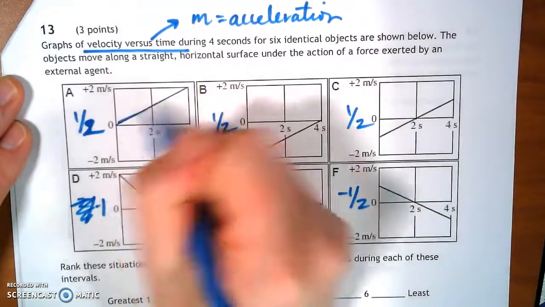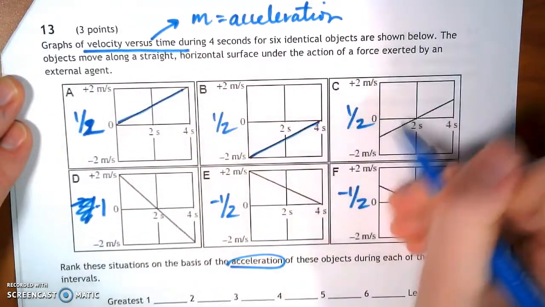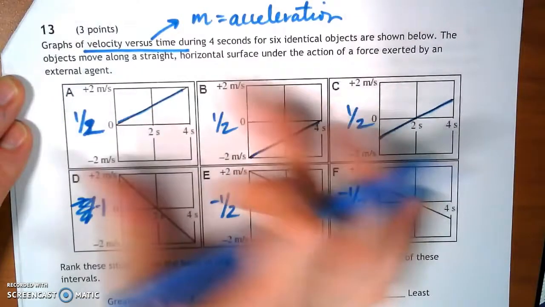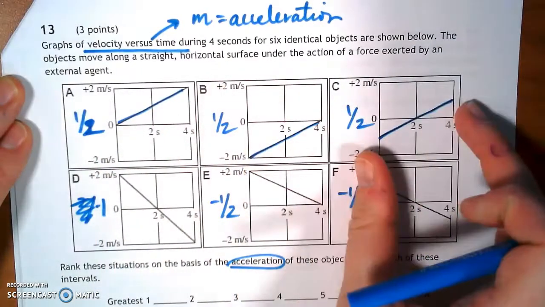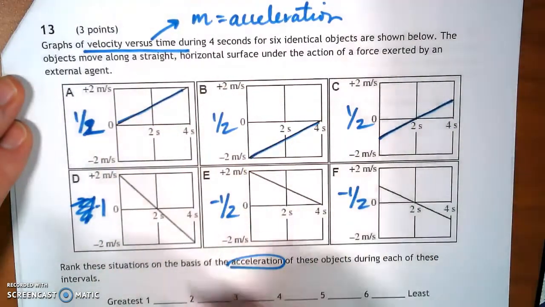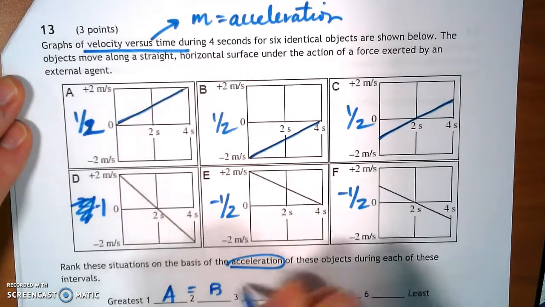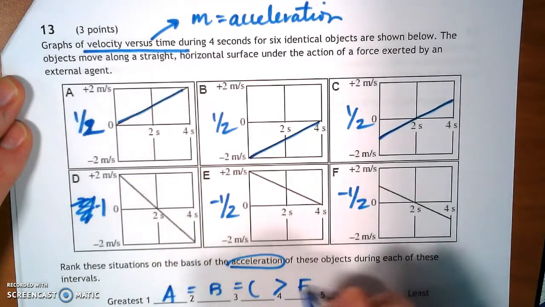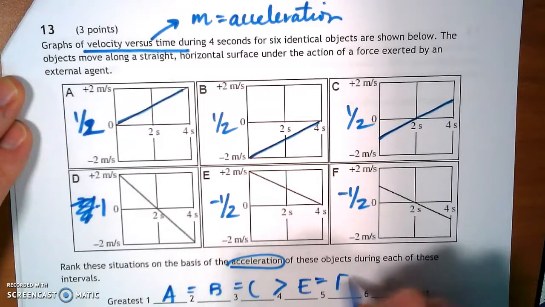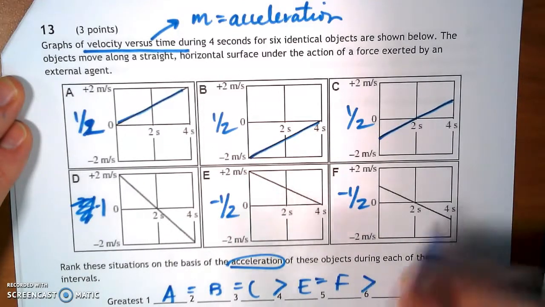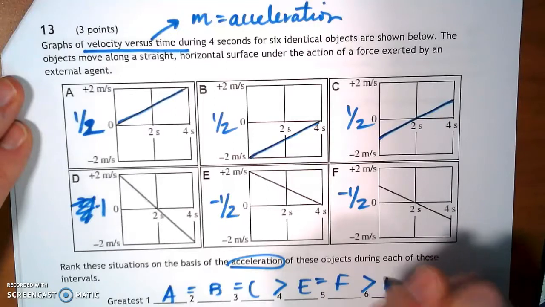If you don't know how to find the slope of a line, that'd be a great thing to review. It doesn't matter which quadrant it's in, because see, look, it's the same slope in either location. So, A, B, and C all have the same slope. E and F have the same slope, but it's less than A, B, and C, and then D has the smallest slope.